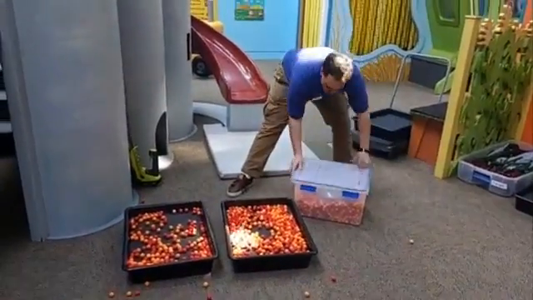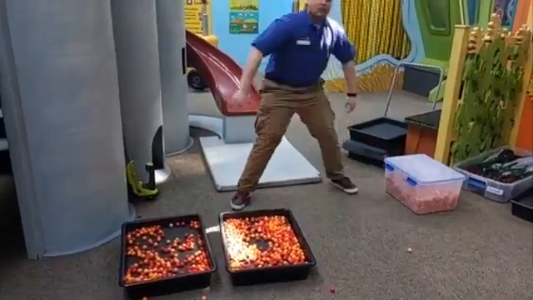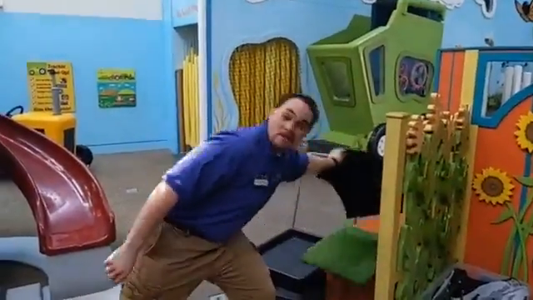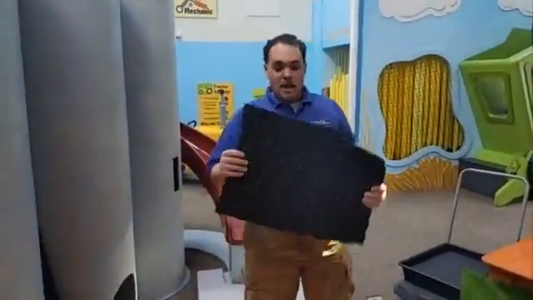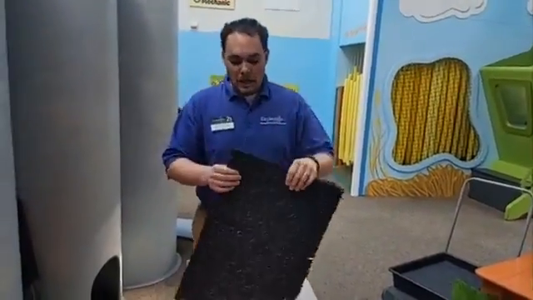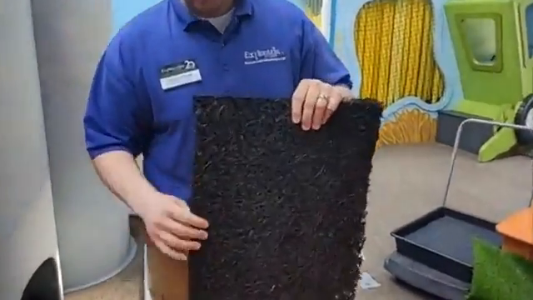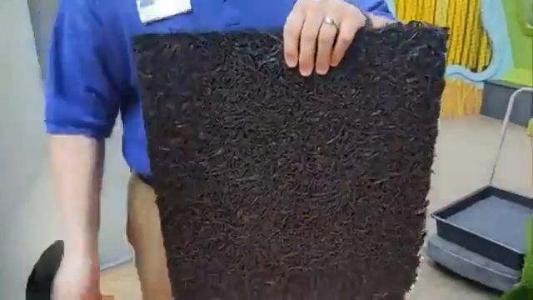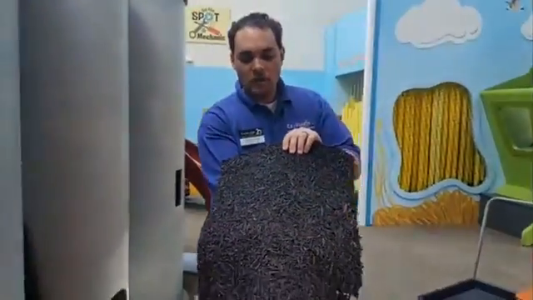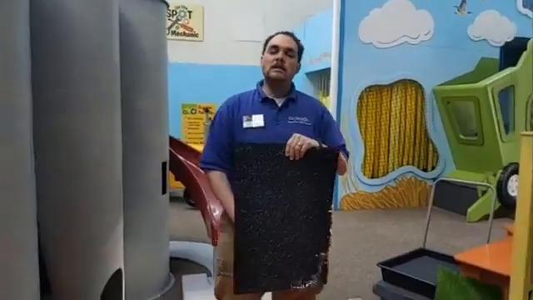Now, the first thing we can take a look at as a covering is something we call mulch. Mulch is right here, or I guess left here for me. This particular mulch is made up of rubber, chewed up rubber. Now, think for a moment what you have as mulch at home. If any of you have mulch at home, think of what's inside of your mulch.